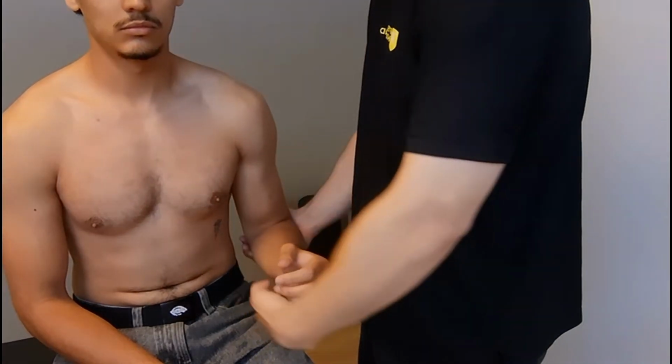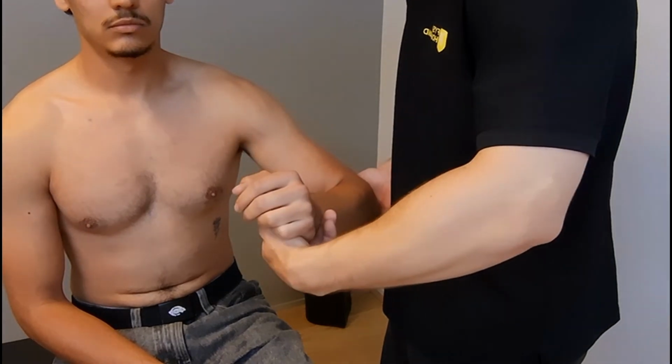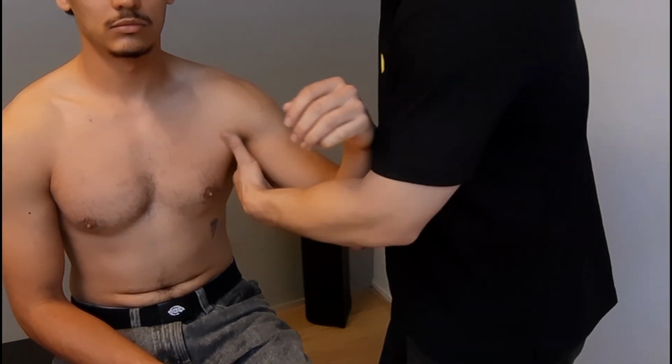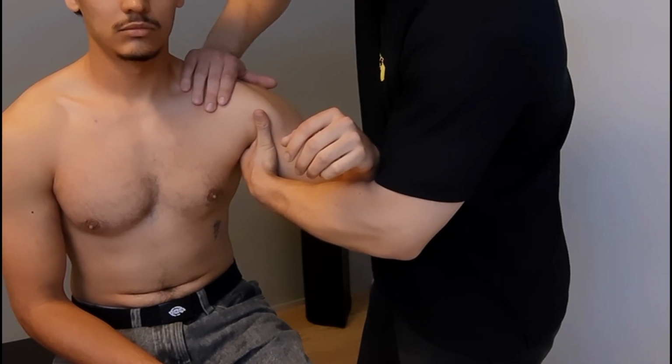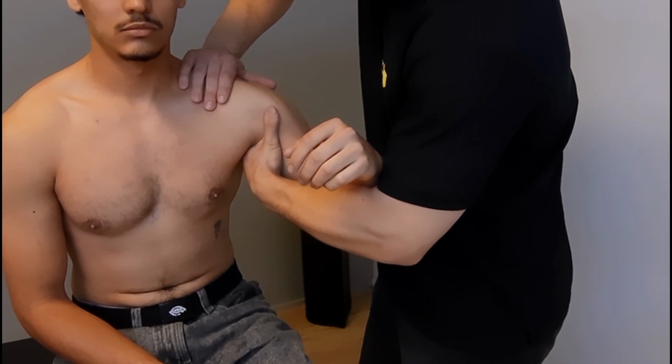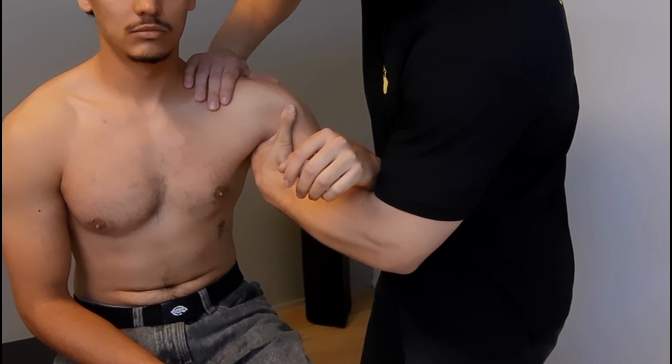To demonstrate the grades of mobilization, we will perform traction. The shoulder is positioned in the maximally loose packed position. The moving hand is placed under the shoulder, as close to the joint as possible. The traction can be applied as a grade 1, 2, or 3, depending on the desired treatment effect.